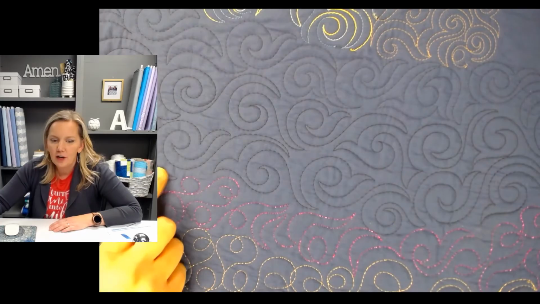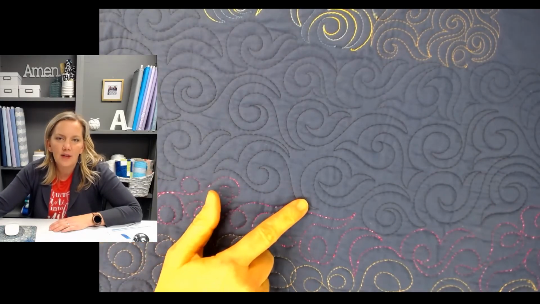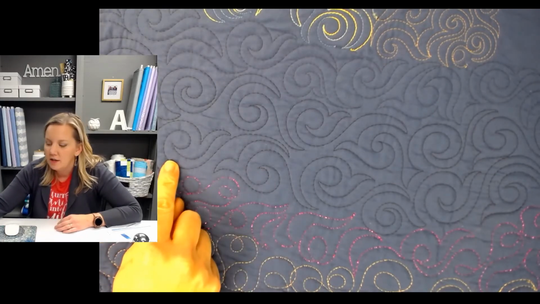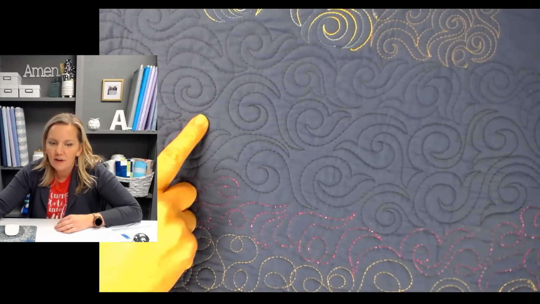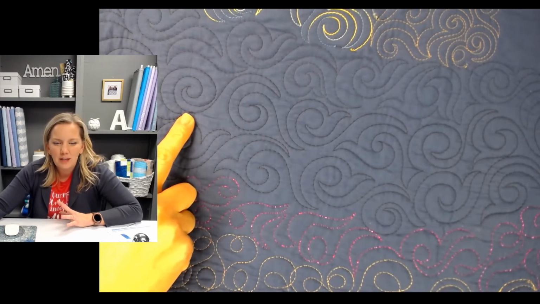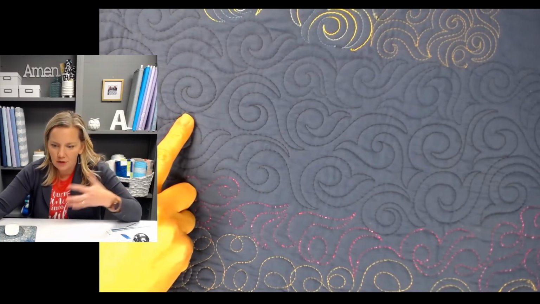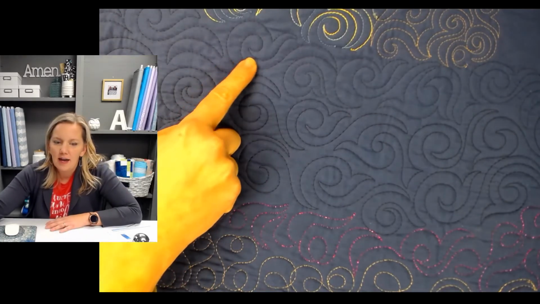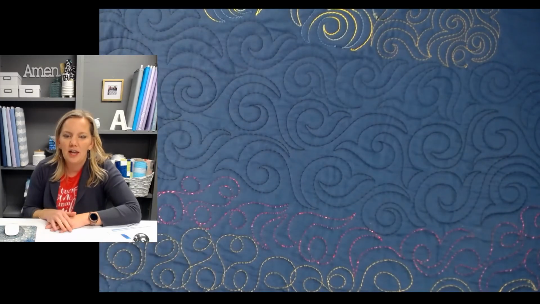So this row right here is 40 weight. This is Glide, so that's that little bit of a sheen that we saw. Then we have the So Fine, not too different, right? Pretty similar. One shows up just a little bit more if you're looking at it in person. And then here, this is my 80 weight. So look how much that blends in more.